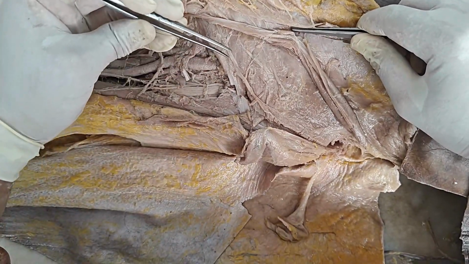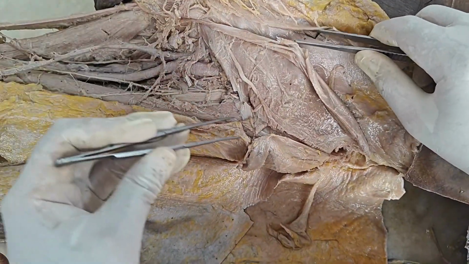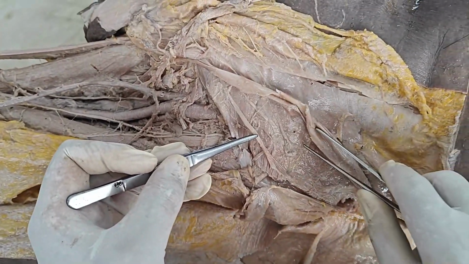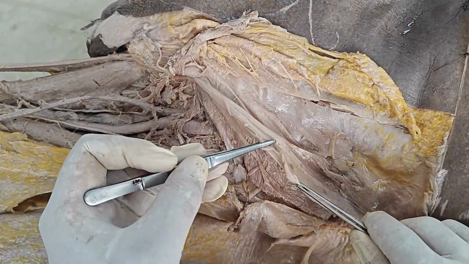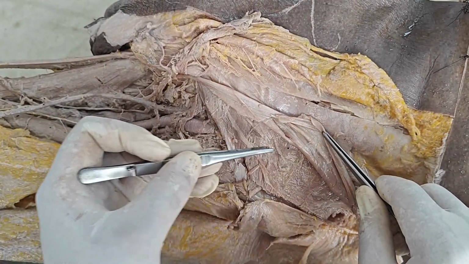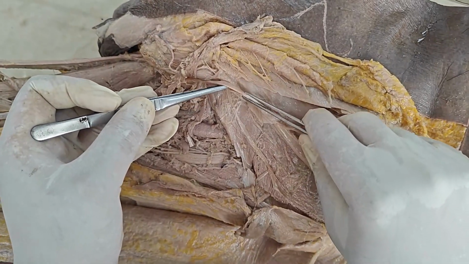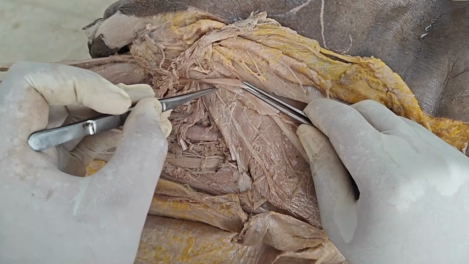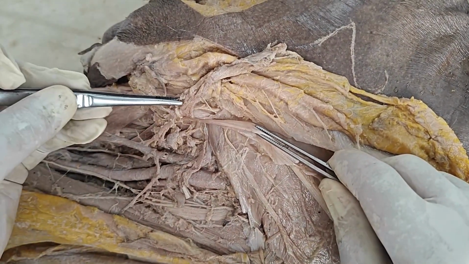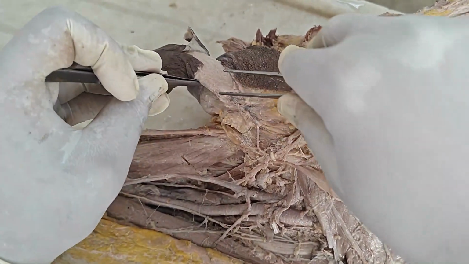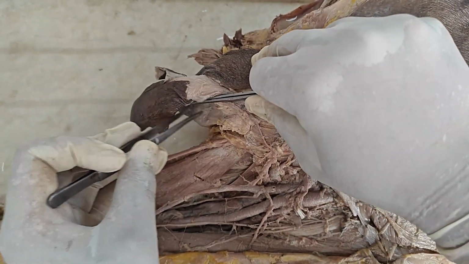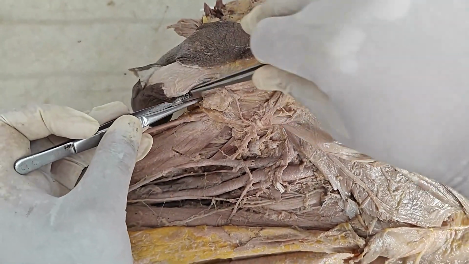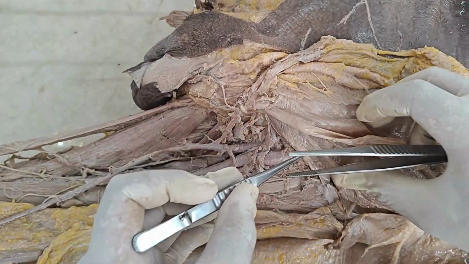One is the ilioinguinal nerve, which pierces the internal oblique and transversus abdominis muscles, and it passes just below the external oblique and above the internal oblique, and it is a partial content of the inguinal canal. It is the ilioinguinal nerve, a branch of L1, and it supplies the skin around the perineal region. Here you can see the penis and the scrotum. In this area, the anterior third of the scrotum is supplied by it.